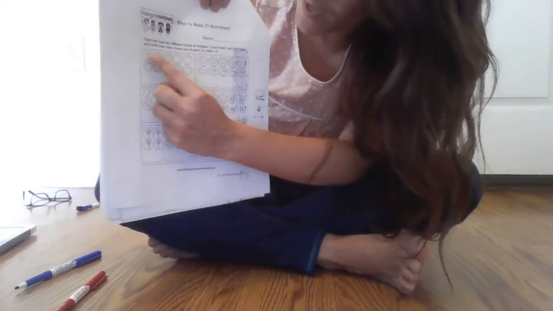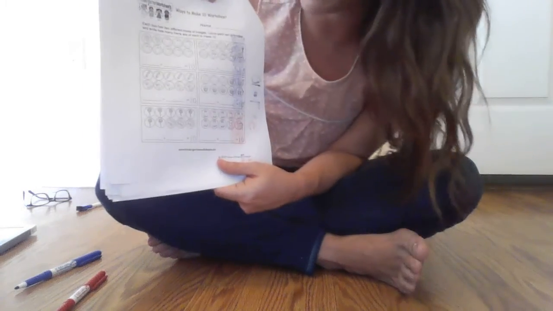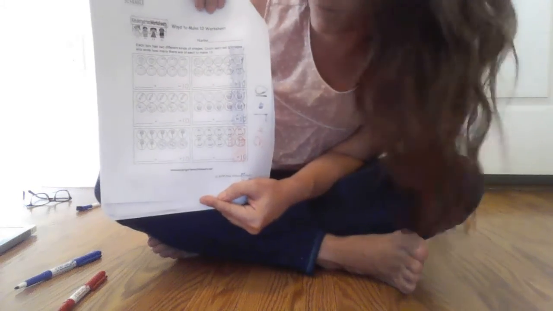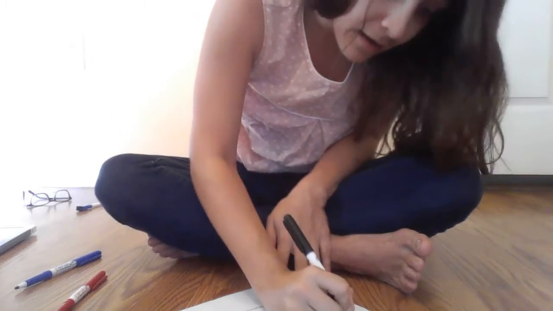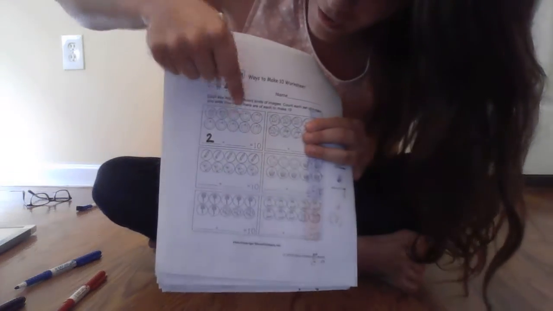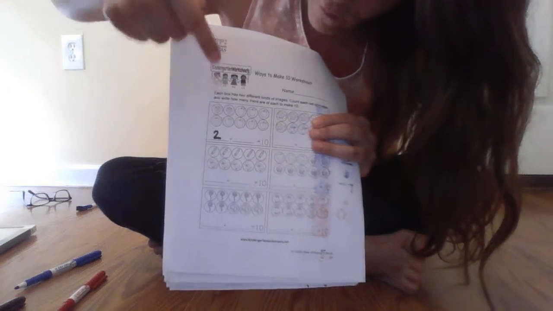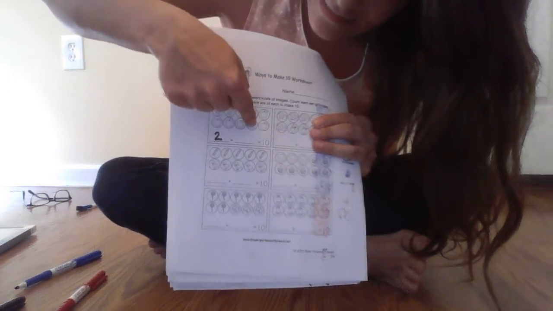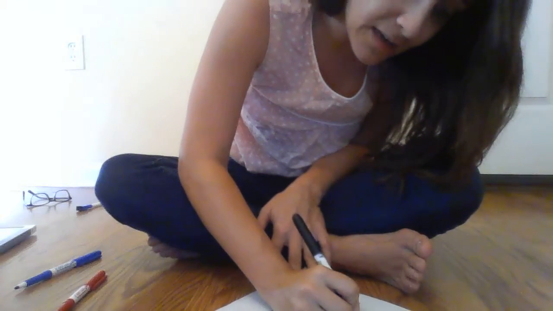I see that there are 2 circles with strawberries. Touch your 2 circles with strawberries. I'm going to write a 2 in the first box because I see 2 circles with strawberries. Now I need to figure out how many apples there are. Count with me while I figure out how many apples there are. 1, 2, 3, 4, 5, 6, 7, 8. There are 8 apples in that box. So on the next line, I'm going to write a number 8.